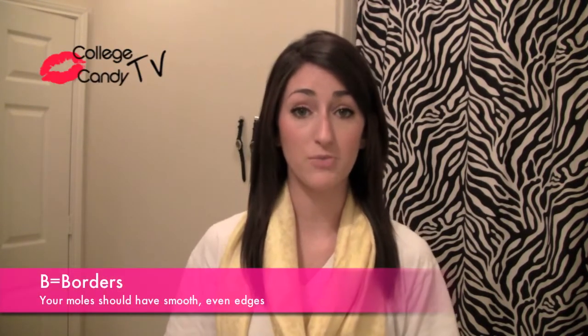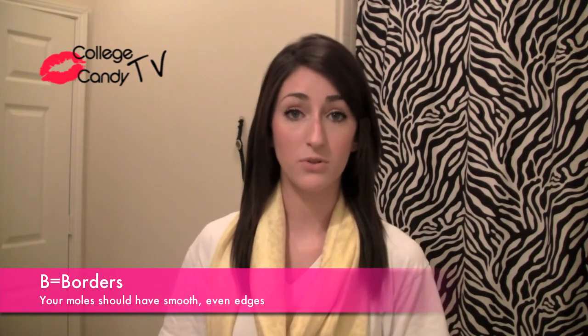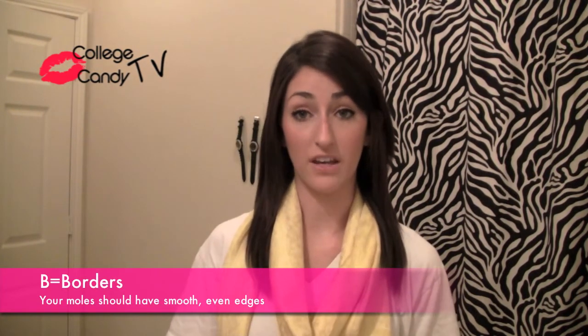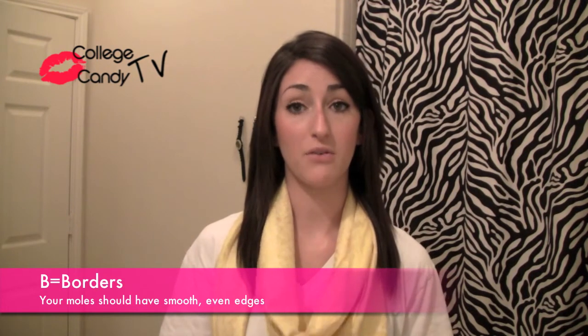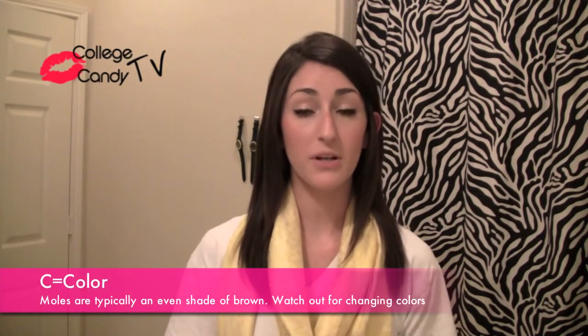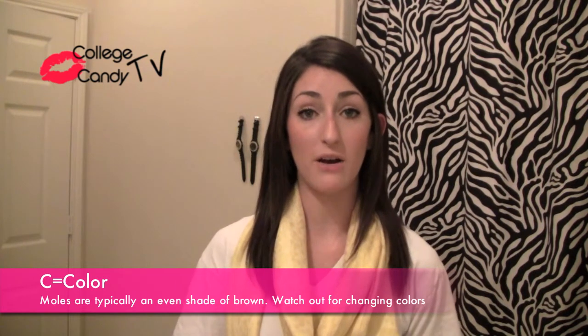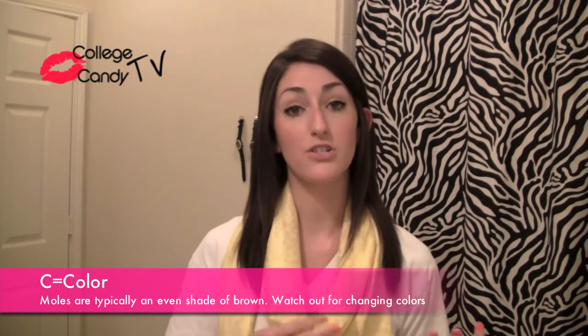B stands for border, which means that the edges of your moles should be completely even. If you are noticing ridged edges or uneven, irregular edges, that's another sign you need to get this mole looked at. C stands for color. Your moles are typically supposed to be an even shade of brown. So if you're noticing that they're changing color or going from light brown to dark brown or even black, I would be really aware of that. You need to get it looked at if it's starting to change color.